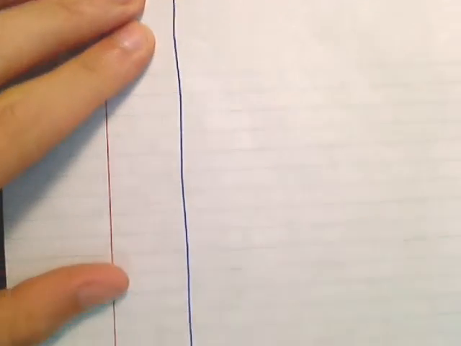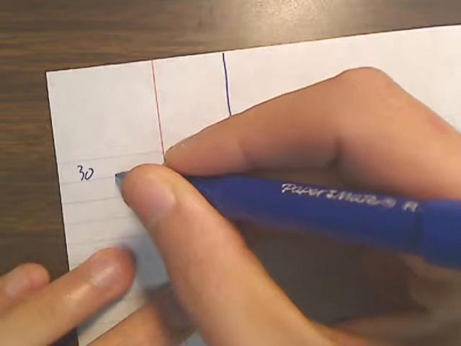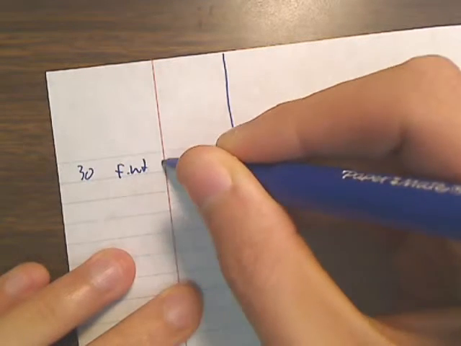Okay, we're still in section 5-6, and we need to try a couple problems to make sure we know what we're doing. So the first one I want you to try, 5-6, is page 323, and I want you to try number 30. Number 30, find all solutions.